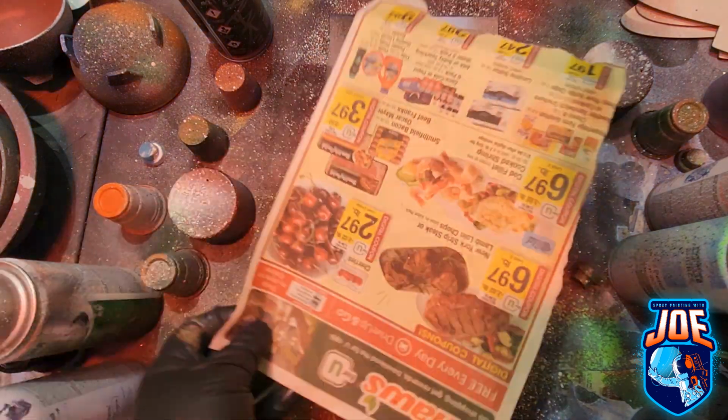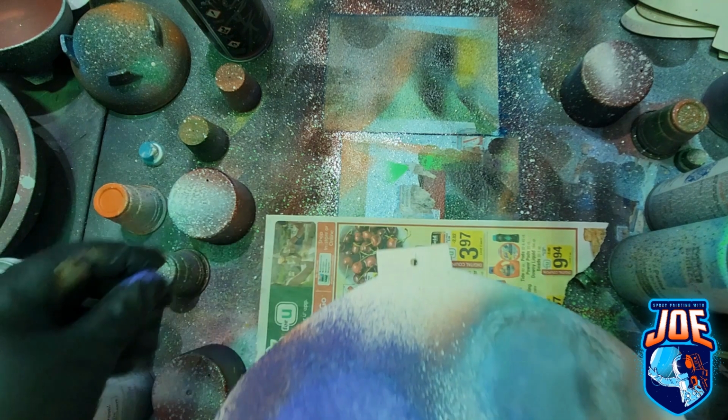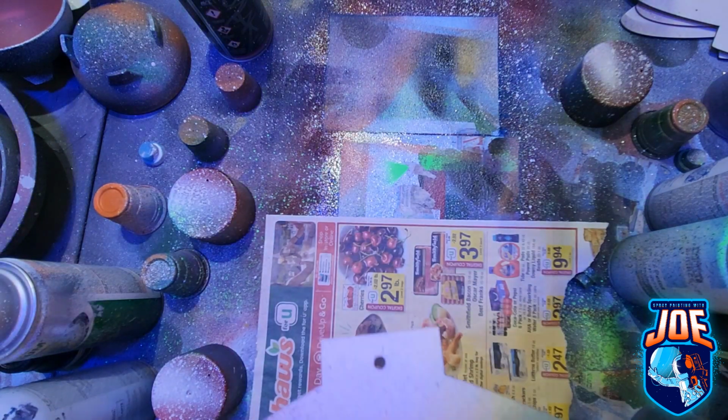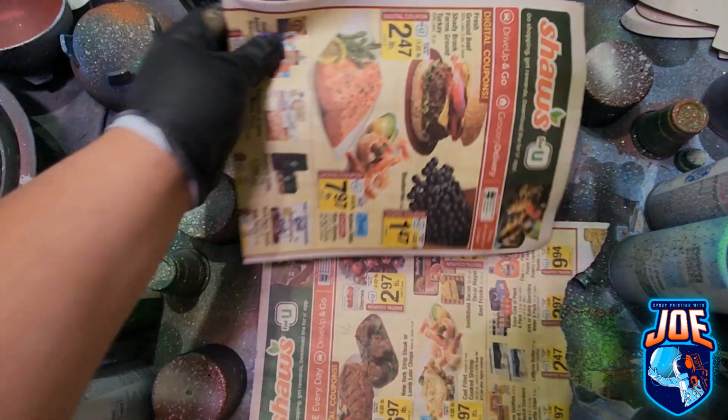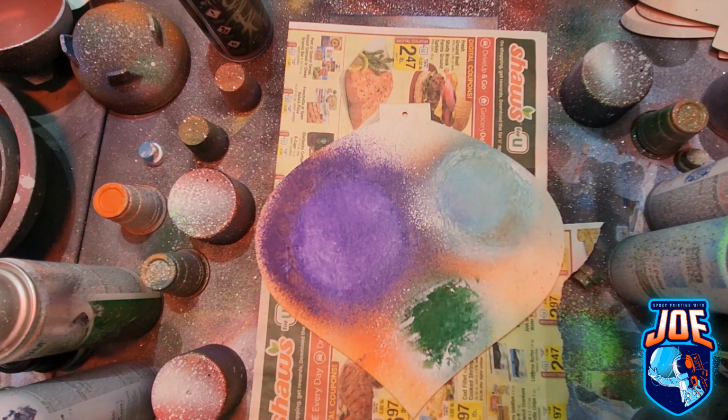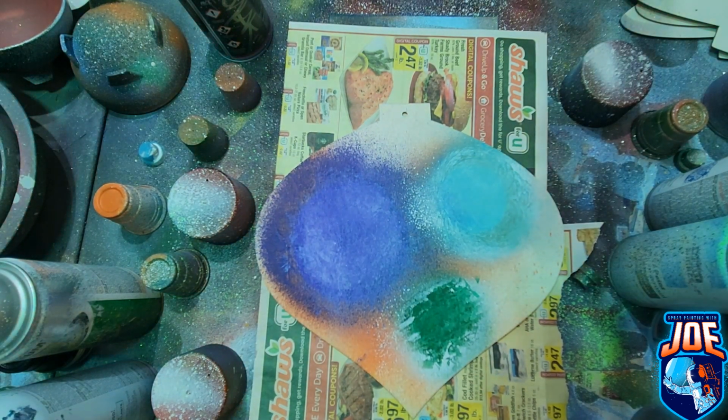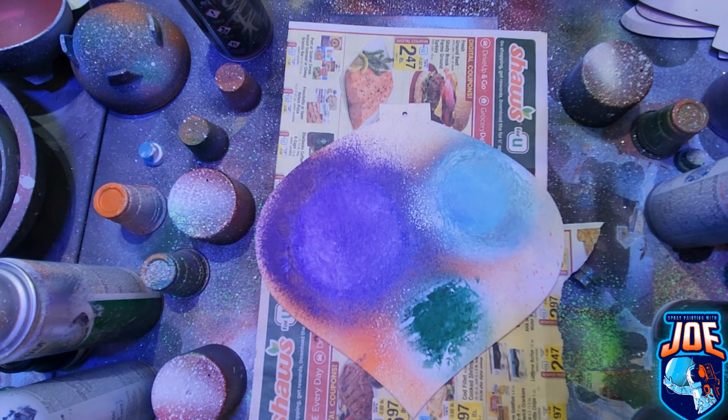Sorry, just getting a piece of paper here so this doesn't stick. It's gonna want to stick. There, I'll just do it right on there. See, one thing I forgot to do on this one is I forgot to do our shadows. So we're going to do the shadows real quick on it. And then we'll go and grab one of the trees.